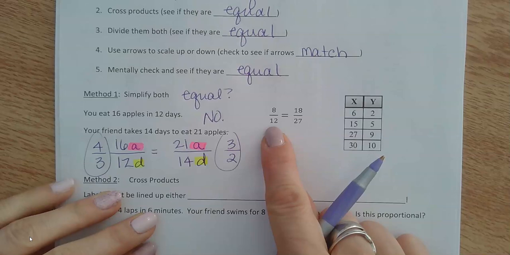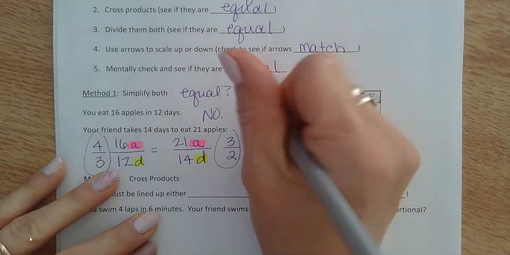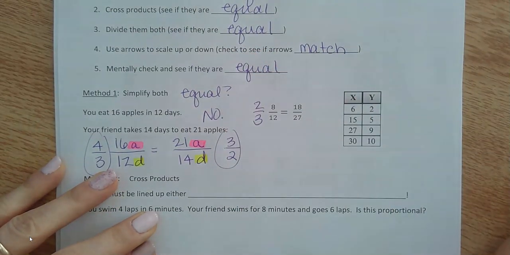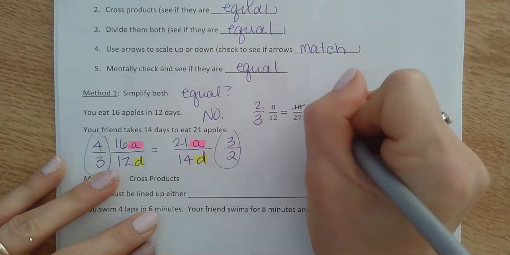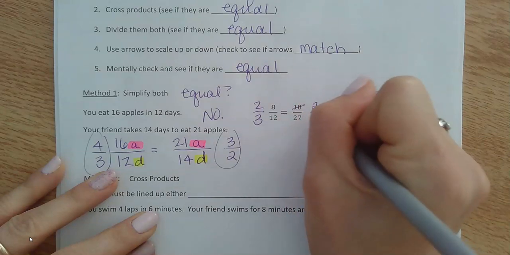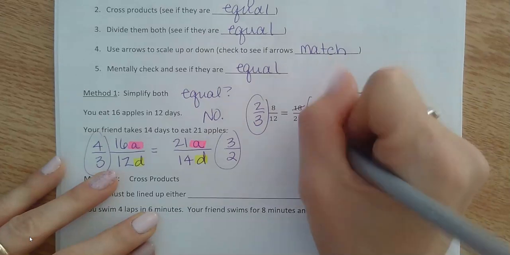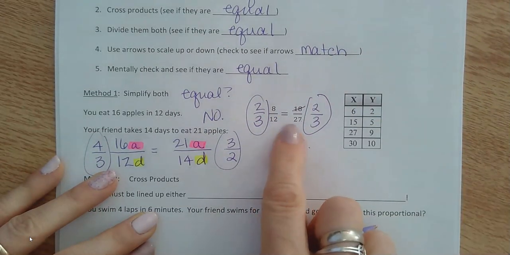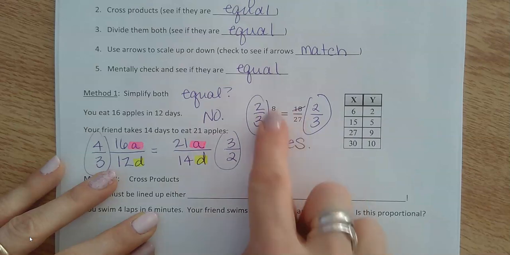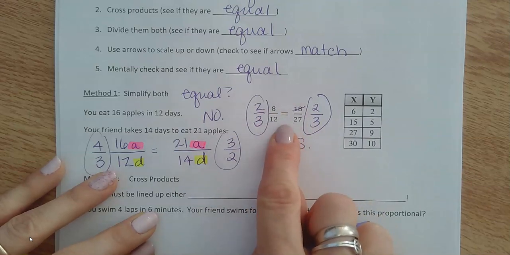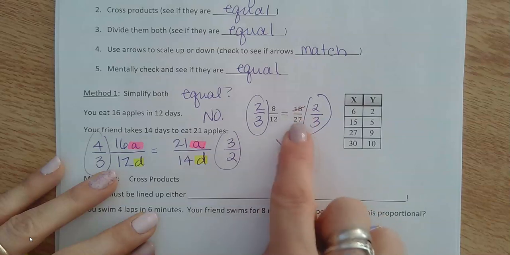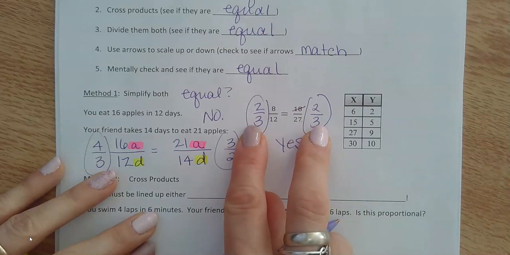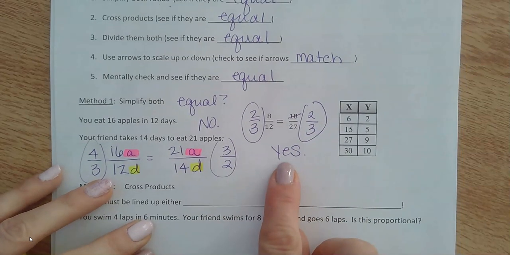How about this one? Again, easy numbers to simplify. Let's divide by 4 and let's divide by 9. 2/3 is equal to 2/3. So this answer is yes. This original equation is proportional. 8/12 is proportional to 18/27 because they're equivalent, right? So that is a yes.